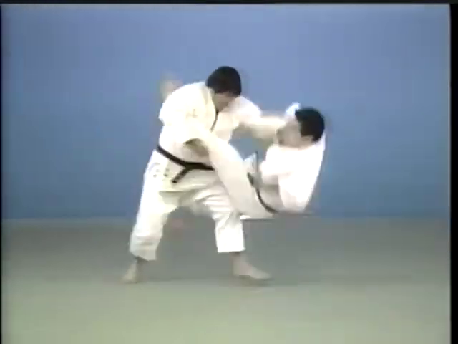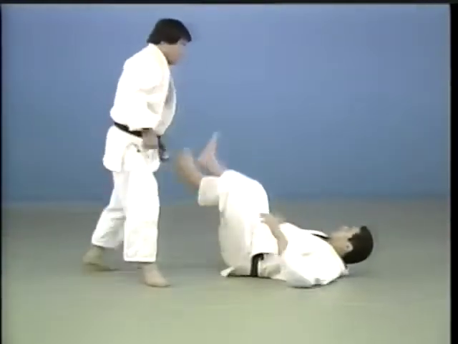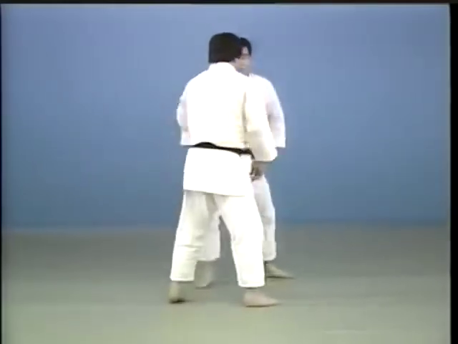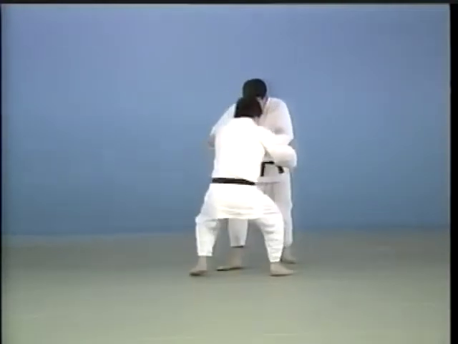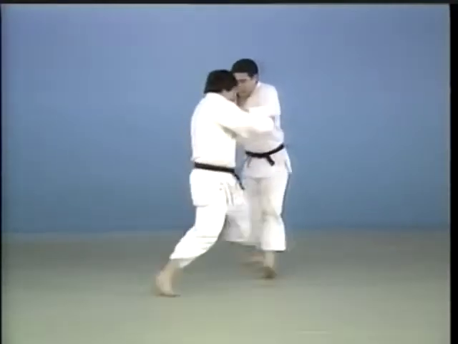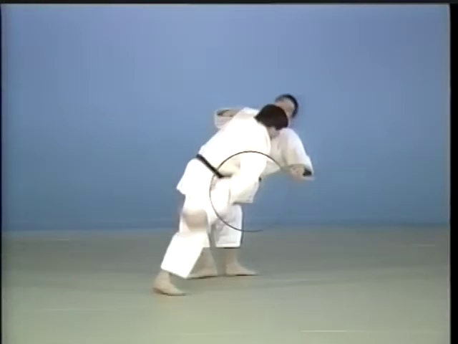Here you down your opponent by catching his leg from outside. When you perform Kouchi-gari, your opponent counters by raising the foot that's been swept from the side. Grasp his leg from outside at that moment to make him fall.